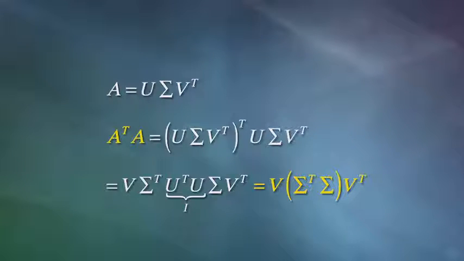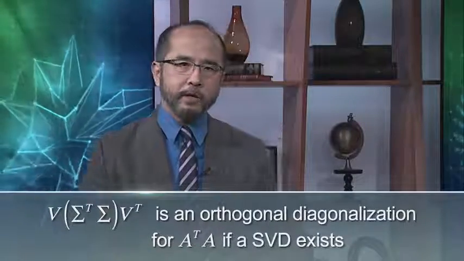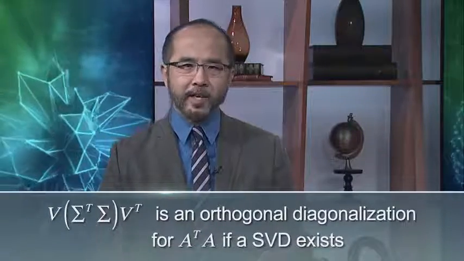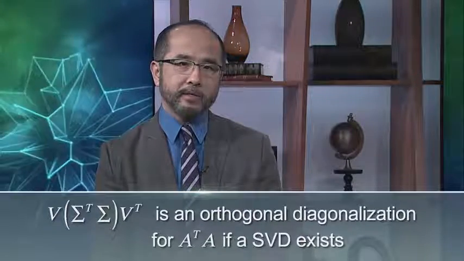And this is very interesting because V transpose is supposed to be orthogonal. And sigma transpose sigma is a diagonal matrix because you can check its square and it's filled with dot products of the columns of sigma, and those columns of sigma were orthogonal. So V sigma transpose sigma V transpose is really an orthogonal diagonalization of A transpose A if an SVD exists.